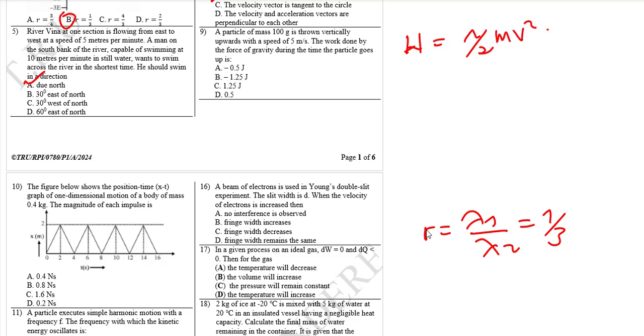So what do we have? This work done will be provided by m times, since it's moving upwards, negative g times h, and this will be equal to a half times the mass, which is 0.1, since 100 grams is 0.1, times the speed, which is 5, all of that squared.